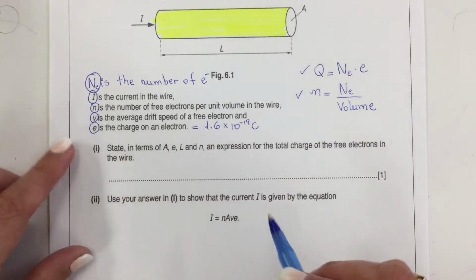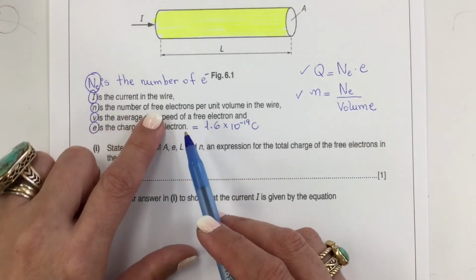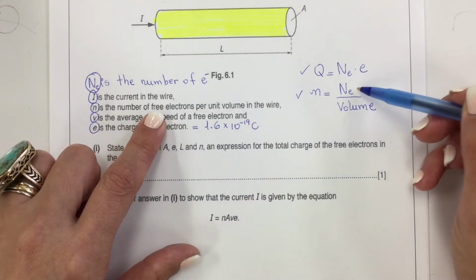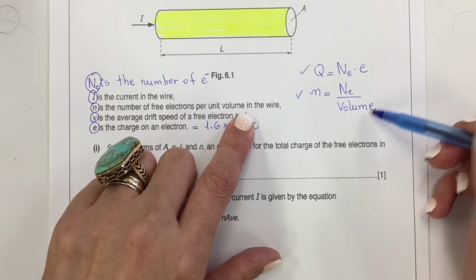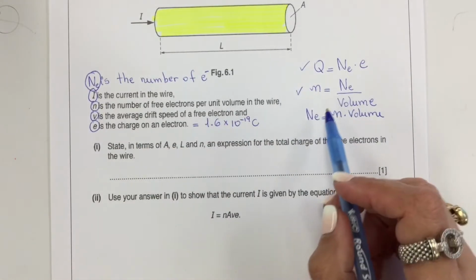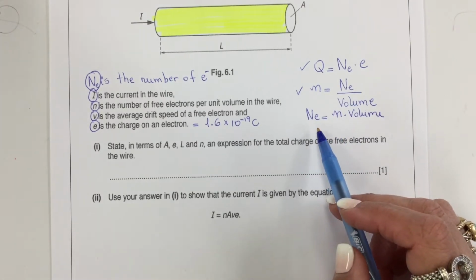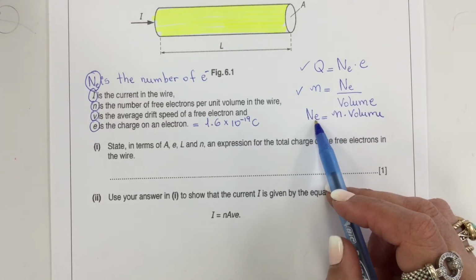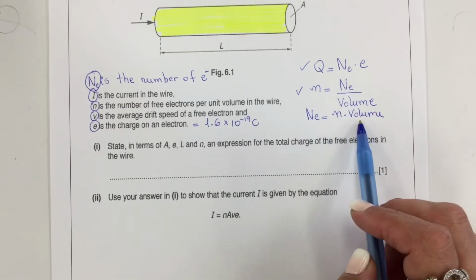The second equation is this definition right here. N is the number of free electrons per unit of volume, so number of free electrons over volume. Now I'm going to rearrange this formula in terms of the number of electrons, Ne, which is N times volume.